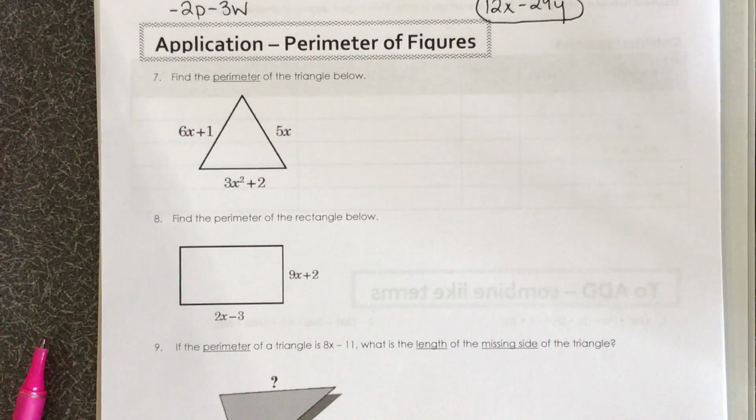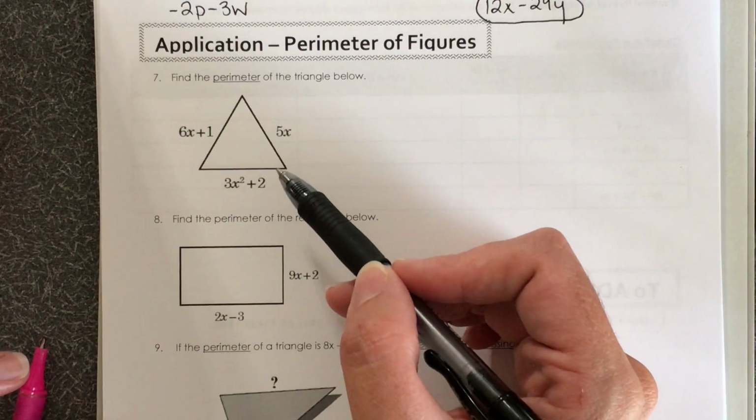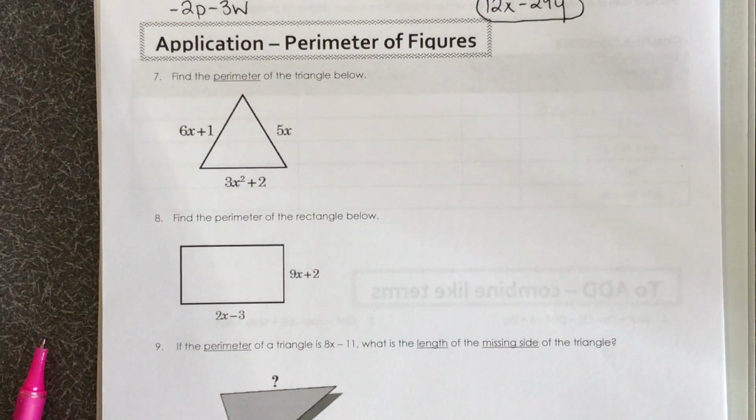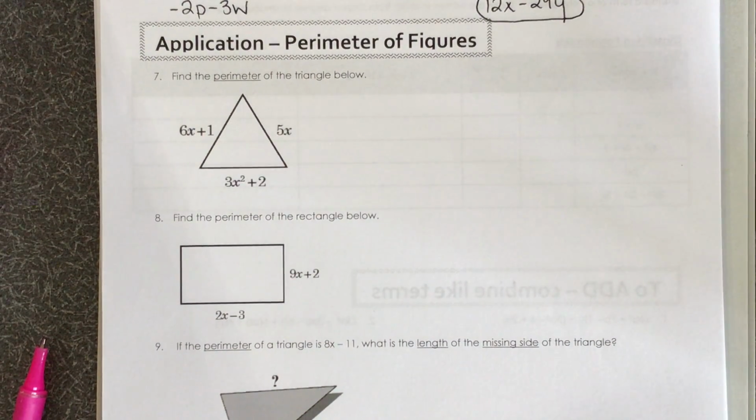So how does adding polynomials and perimeter go together? Well, perimeter is the outside edges added up. Okay, so if I'm talking about a yard and I want to put a fence around my yard, well, that's an example of perimeter because you're going to fence in the outside edges. You're going to figure out what is my length. Let's say it's a rectangle.